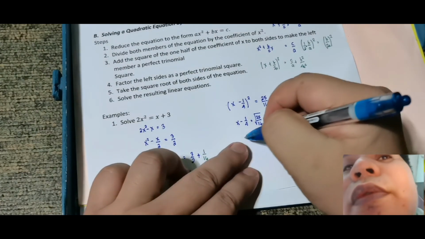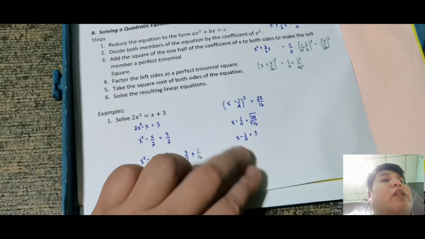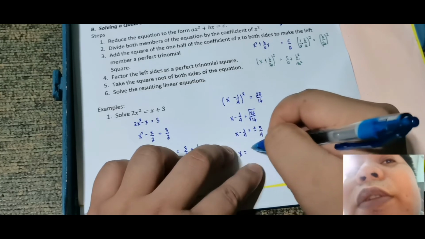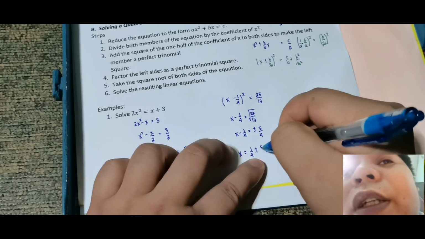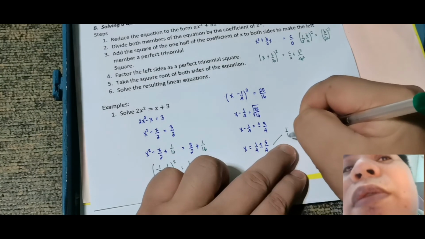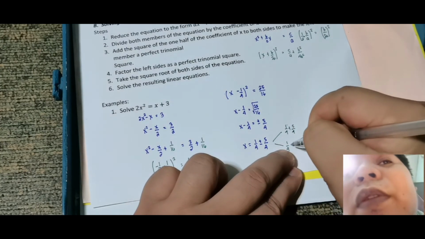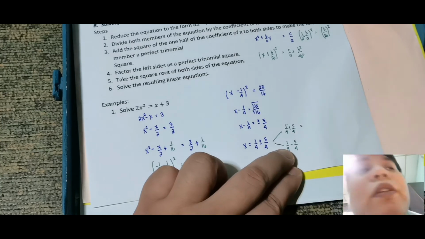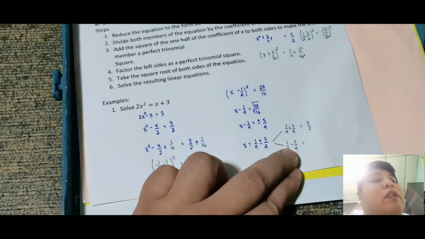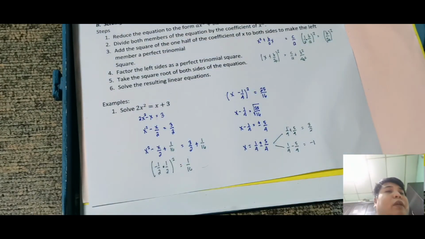Next, this is x minus 1/4 is equal to positive and negative kasi ni-square root ko yung number. So, that is 5/4. Okay, then transpose ko lang. So, x is equal to positive 1/4 plus minus 5/4. Dalawa ibig sabihin yan. Yung una, 1/4 plus 5/4, ang sagot dito, 6/4 or 3/2. Yung pangalawa, 1/4 minus 5/4, is negative 4/4 is negative 1. So therefore, yung value ng x natin dalawa, 3/2 and negative 1.